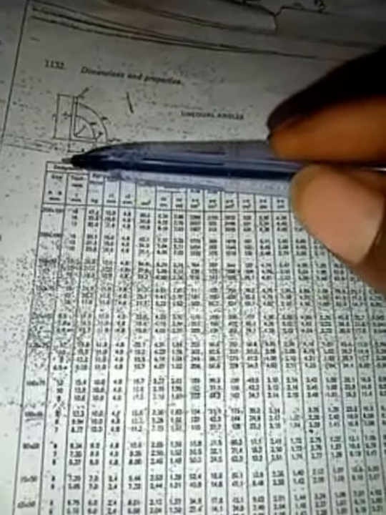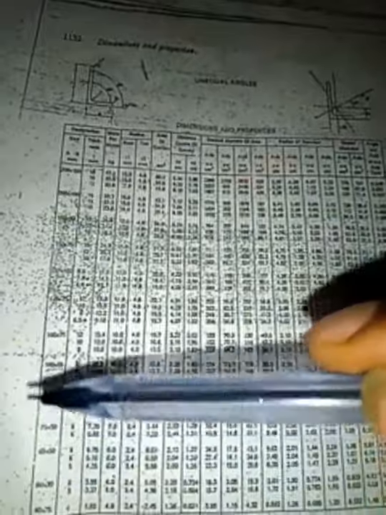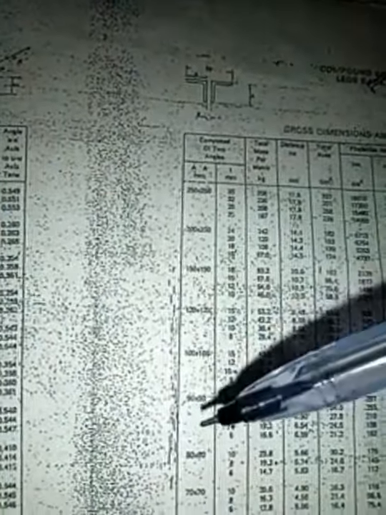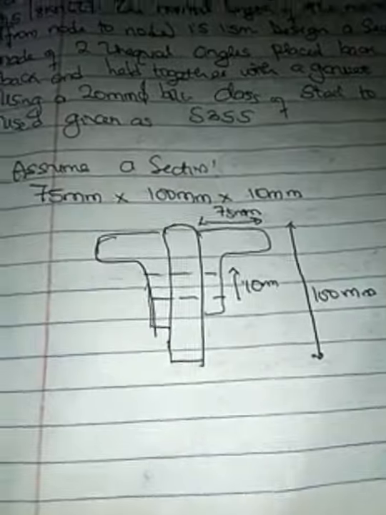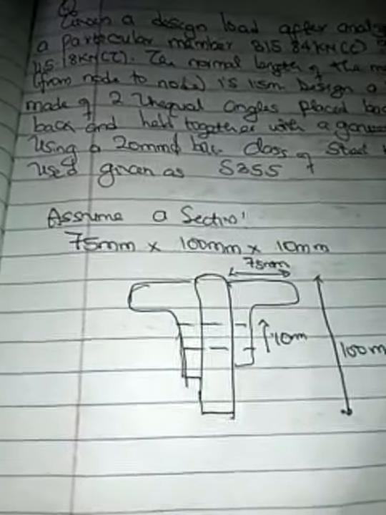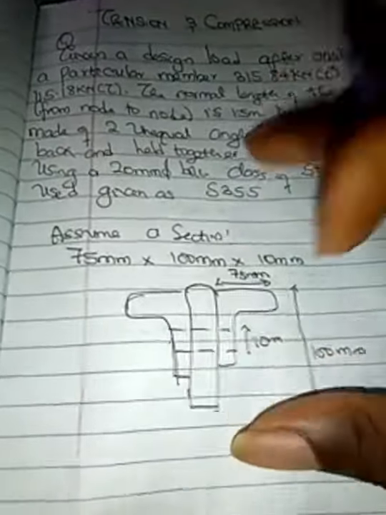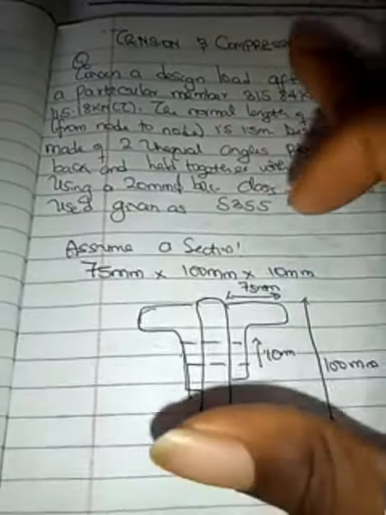You can see all these things here, their dimensions: 60 by 30, 75 by 50, 100 by 65, 100 by 75, 100 by 100, 90 by 90. If you are going to assume, anything you assume must be placed in this section table. So the man assumed 75 by 100 by 10. You can always assume lesser. I think lesser is actually preferable. Maybe something like 65 by 100 might do the job, or 65 by 90. It does not really matter. Nobody knows. You have to design and find out if it is good at the end of the day, right? So once you've assumed this section, then work will start.